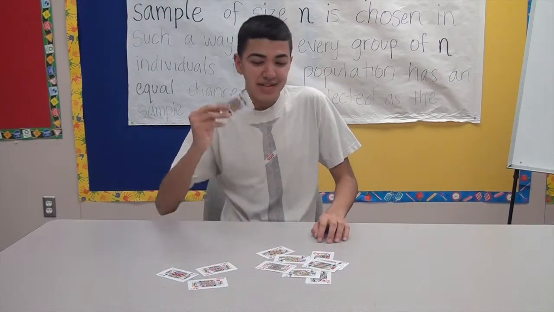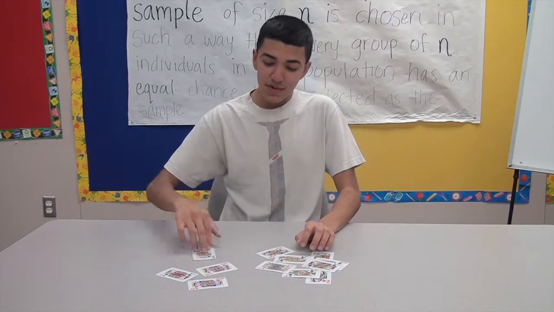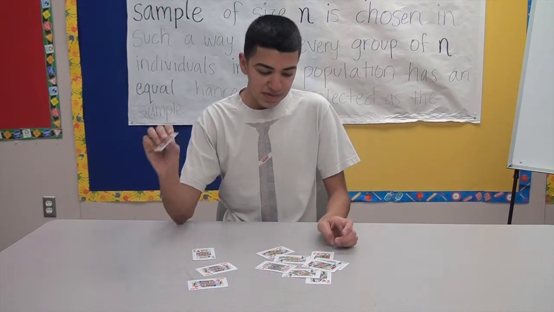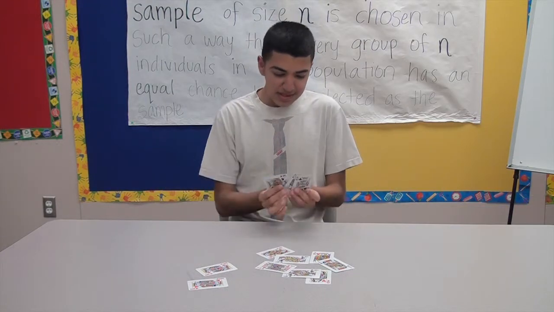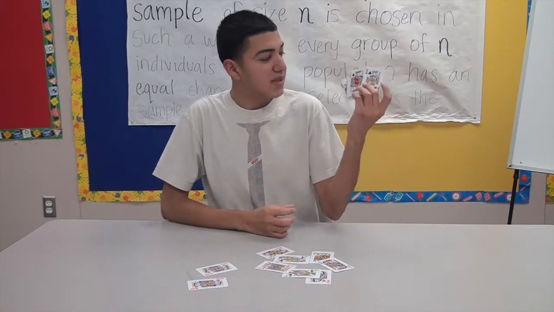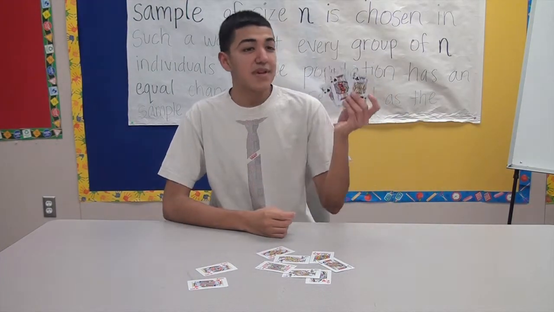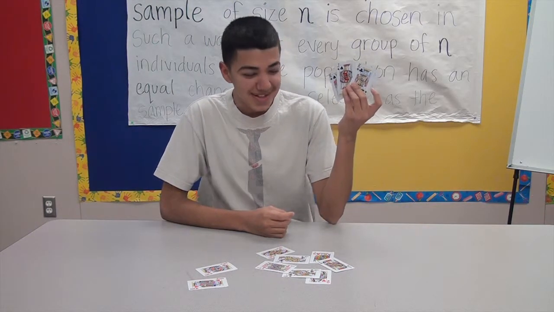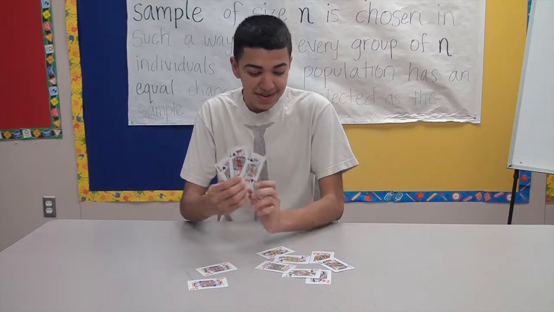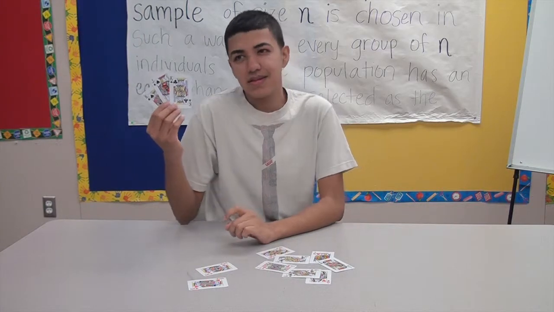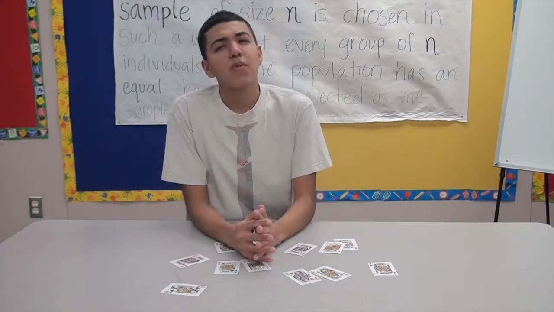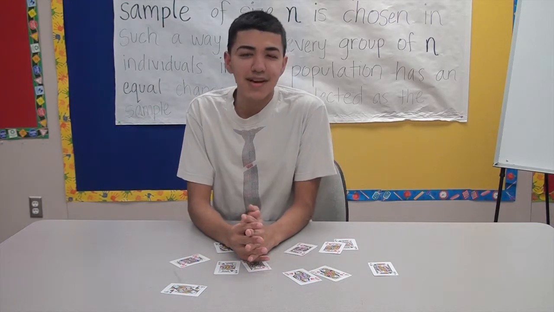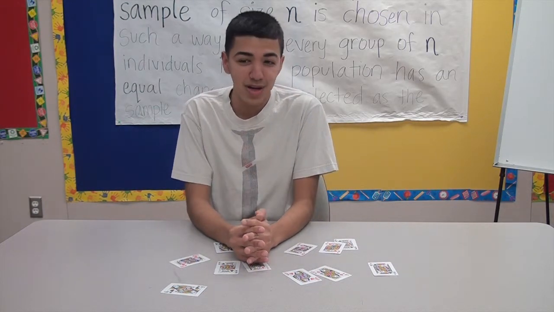The probability of me selecting this card is 1 out of 12, 1 out of 12, and 1 out of 12. Notice that I have 2 kings, and of course, in an SRS any possible combination is possible. The probability of me selecting these 3 cards is 1 out of 220. When there are 12 cards selected 3 at a time, there are 220 possible combinations.